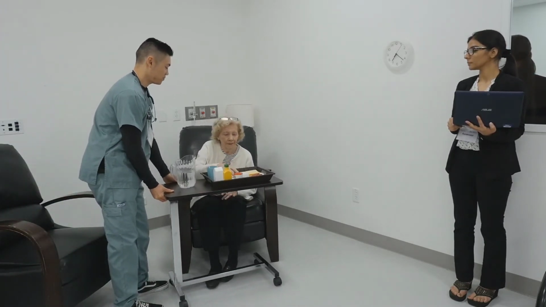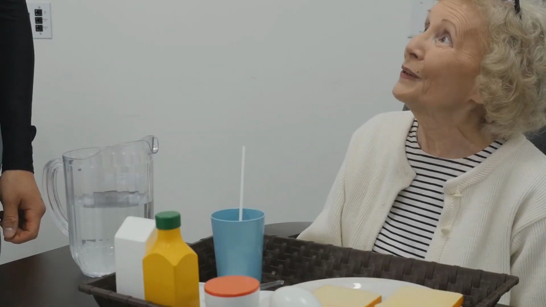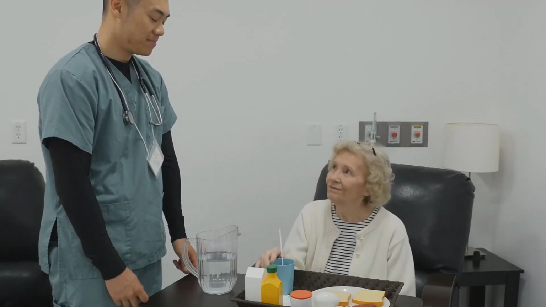The actors will only pretend to eat or drink what you give them, so please don't force any food or drink. The assessor or actor will acknowledge your actions. Since they are actors, you will not need to expose their genitals or sensitive areas.